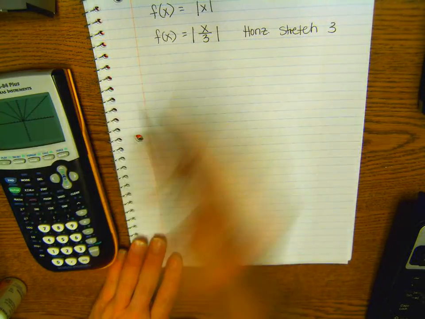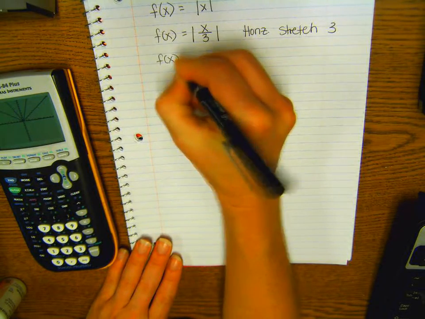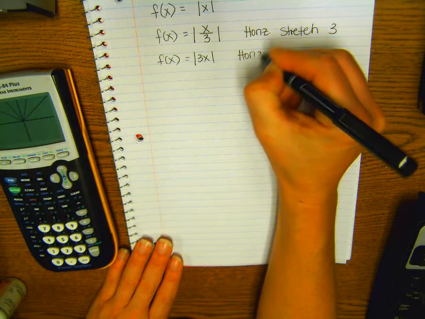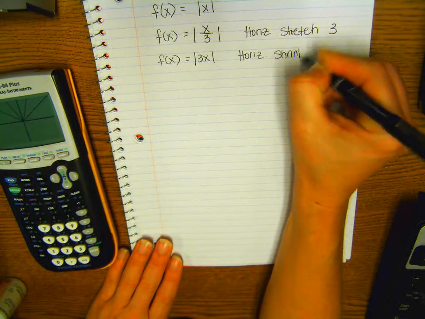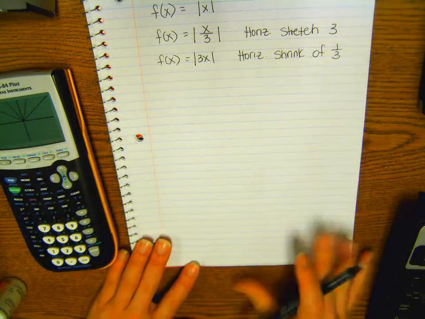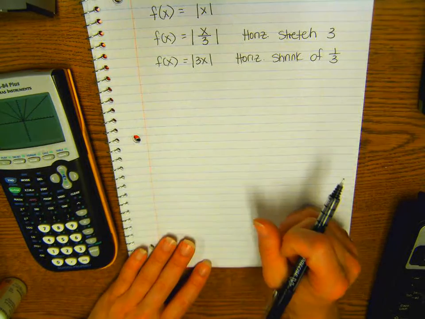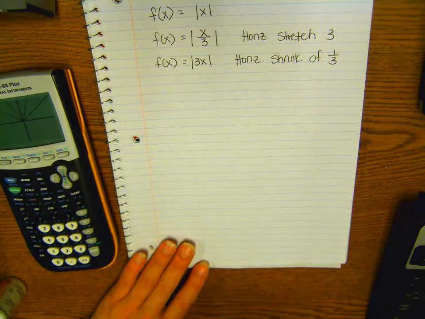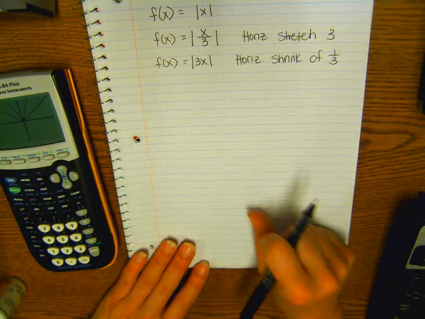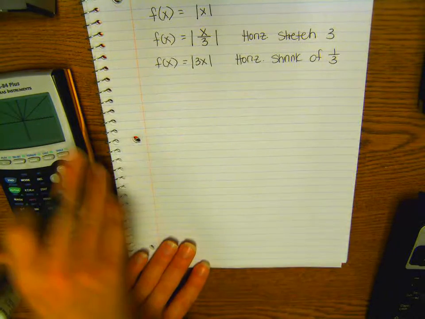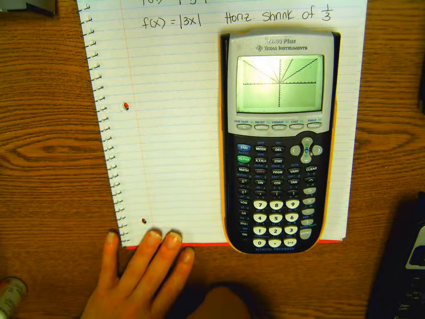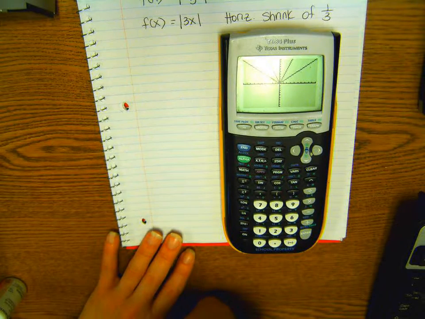So f of x equals, that's actually a horizontal shrink of, we'd write 1/3. You don't want to write horizontal shrink of 3 because that doesn't make any sense. Shrinking something would be multiplying it by 1/3. Multiplying by 3 wouldn't shrink something. This is weird though. A horizontal shrink kind of looks like what? A vertical stretch?